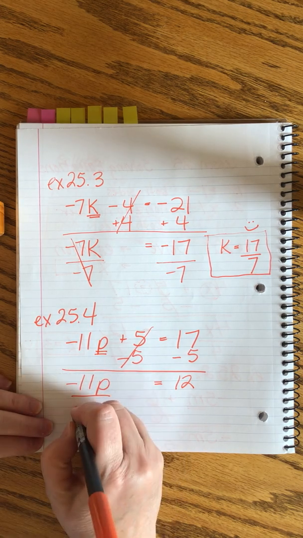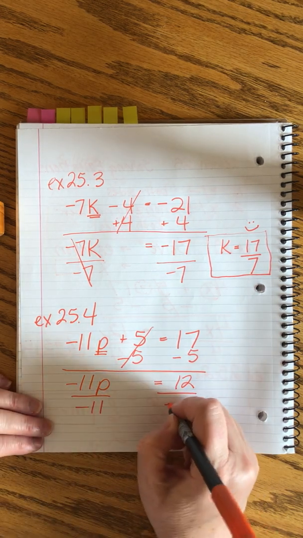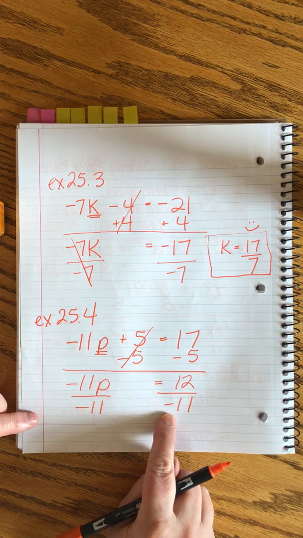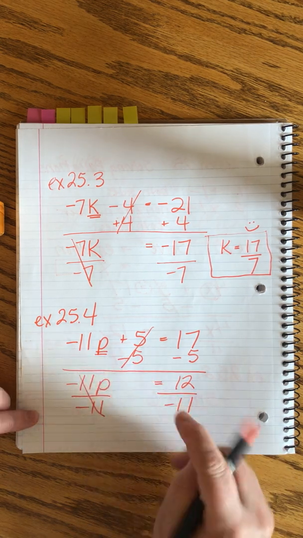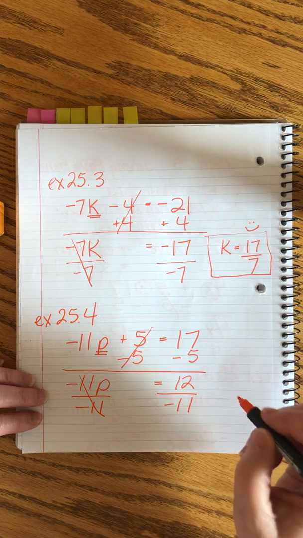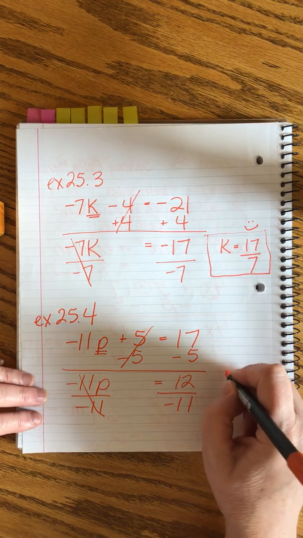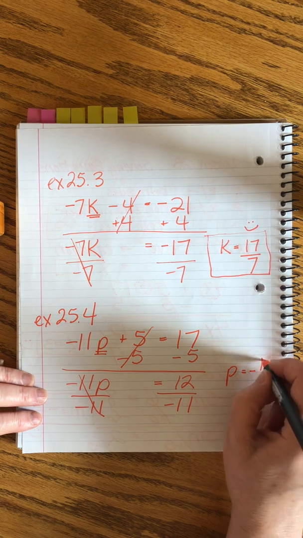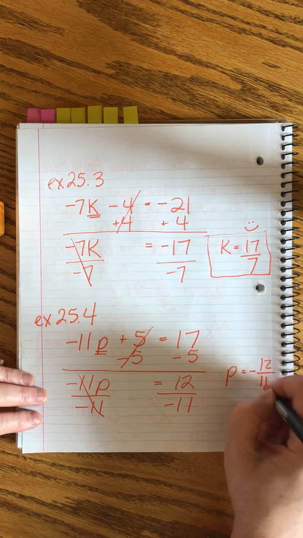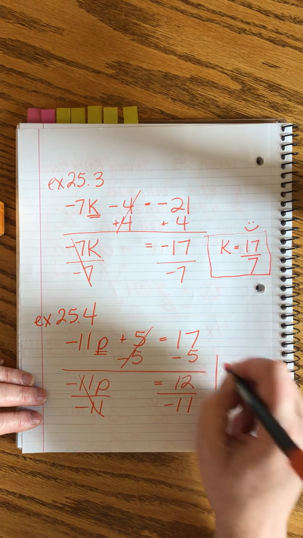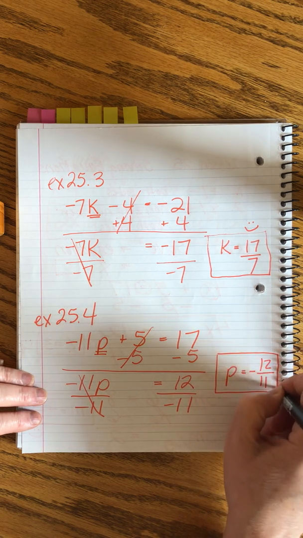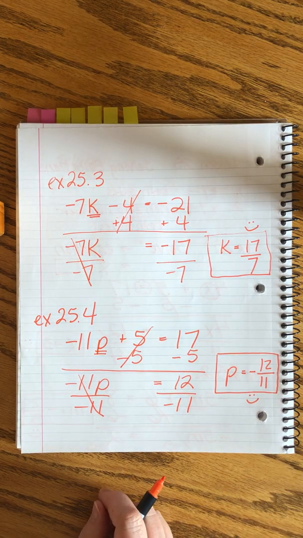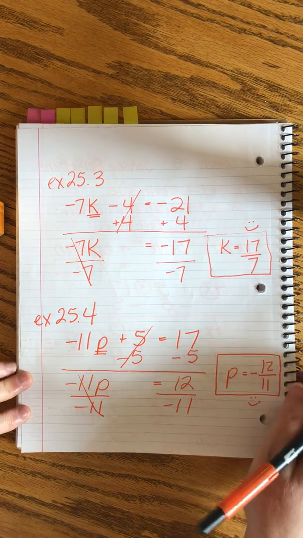Now we'll divide by -11. And this is the same situation as we had before. Right now the minus sign is attached to the -11, but when we write our answer, p equals -12/11. The minus sign comes out and floats. That's the right answer. Woo, we're batting 1,000. Okay.